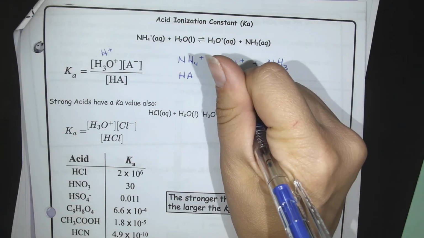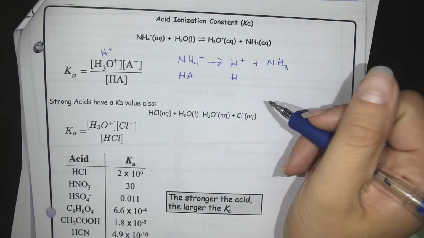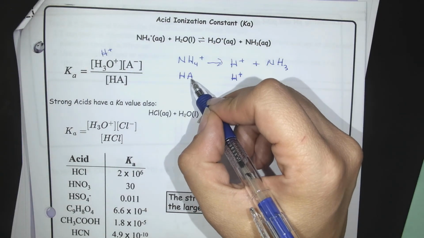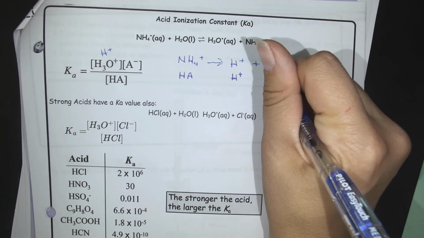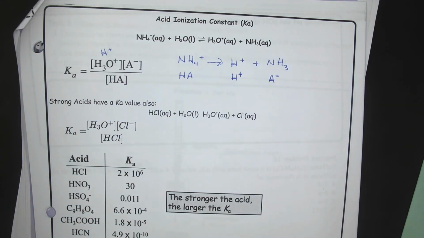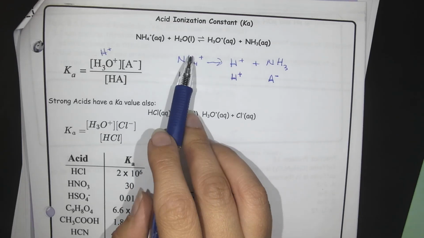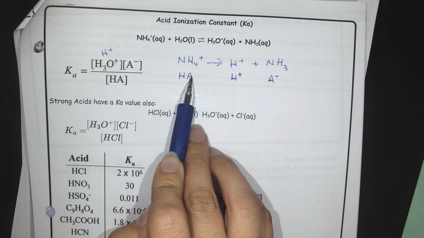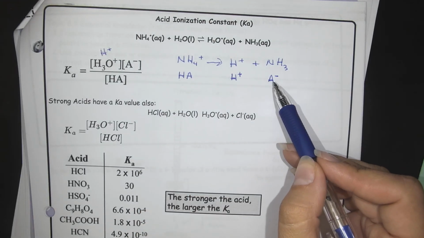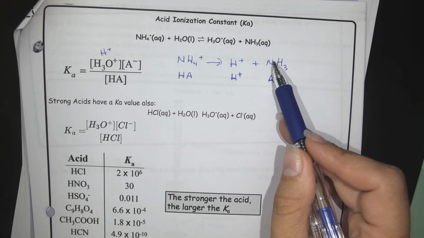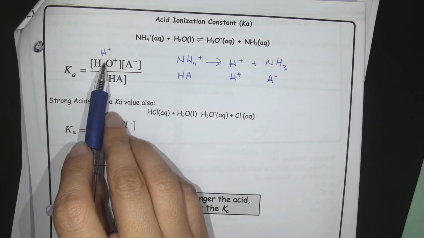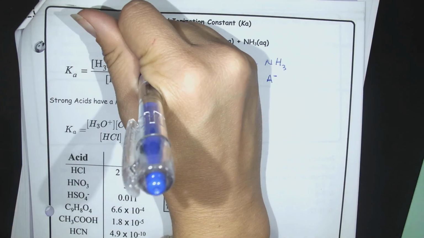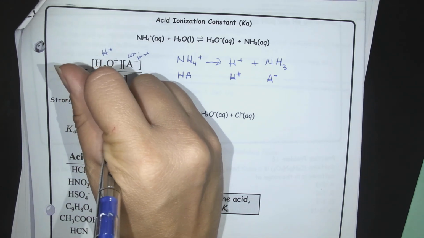See, there's the H+. And what we are left with is this A without the H+. So the acid is the HA, and the A-, this is the conjugate base, and then we have our H+. So we have our H+, we have our conjugate base, and we have our acid.